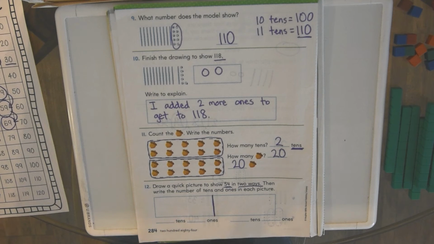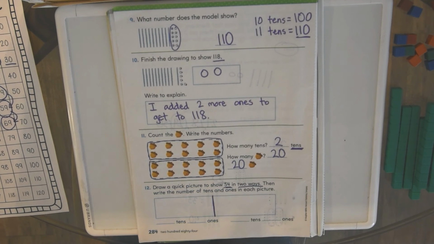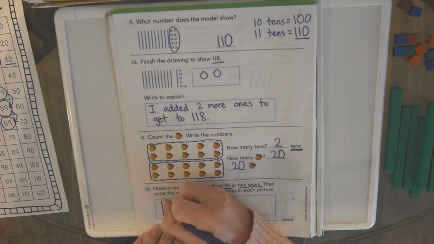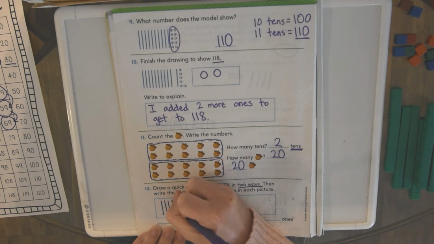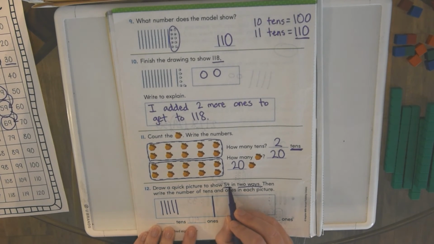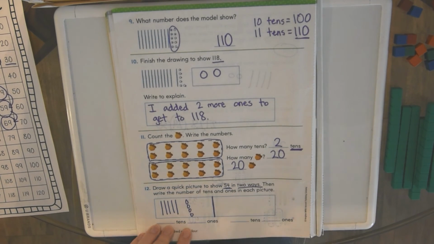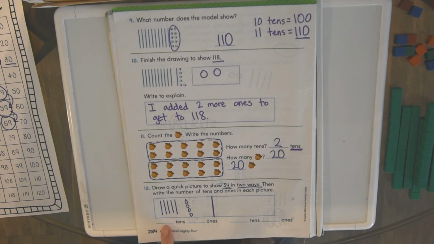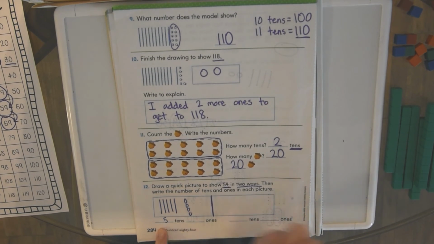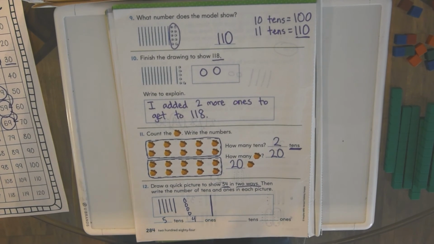All right, so the first way, we can just look at the number and see how many 10s are there. 5 10s. So I'm going to draw 5 lines. 1, 2, 3, 4, 5. Okay, and how many 1s? 4 1s. 1, 2, 3, 4. Okay, and then I would write, I had 5 10s and 4 1s. That shows 54.